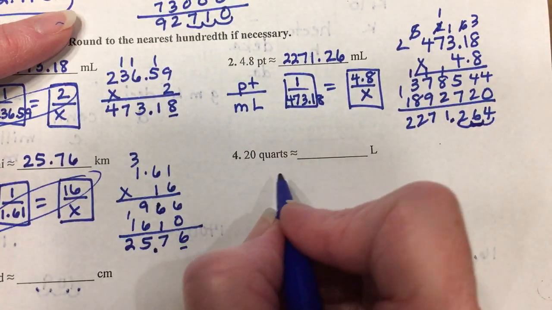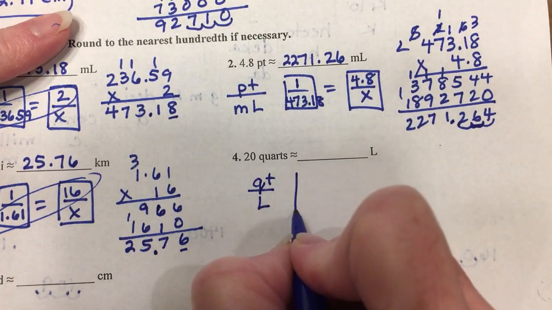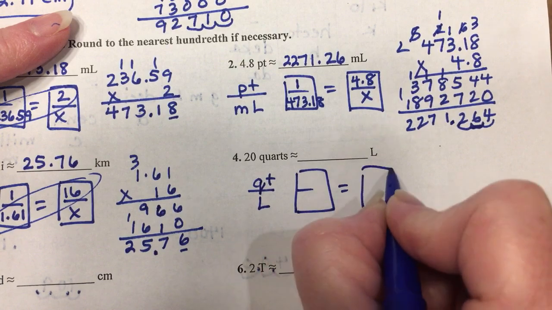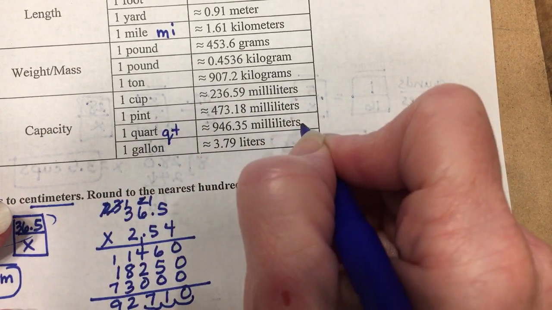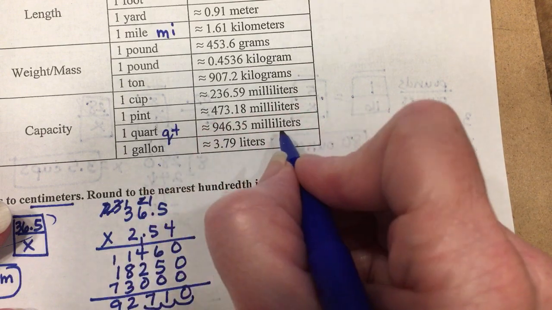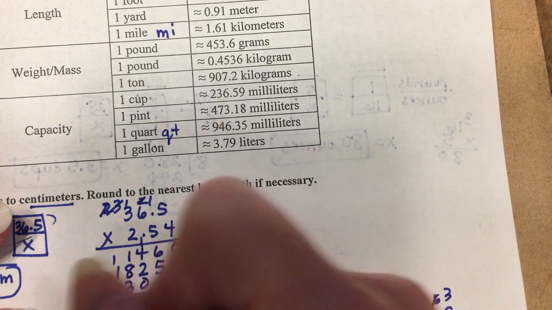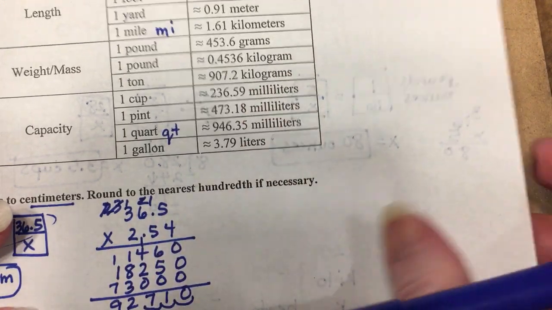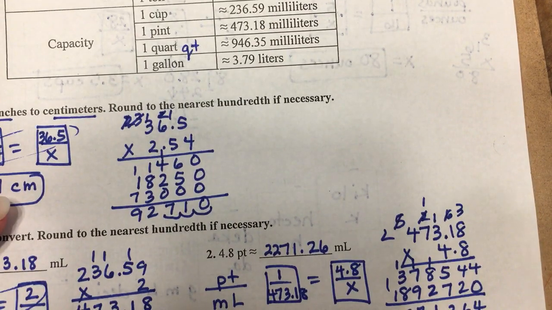Here I'm converting from quarts to liters. So quarts to liters. I'm going to set this up. When I go looking for quarts, here's quarts, and I want to change it into liters, but all they give me is milliliters. So what I have to do is change it into milliliters, and then once I have the milliliters, I have to change that into liters. So I have to do 2 steps here, since I can't go directly into liters.